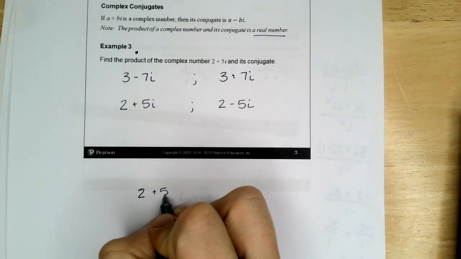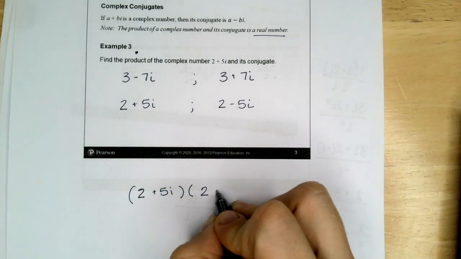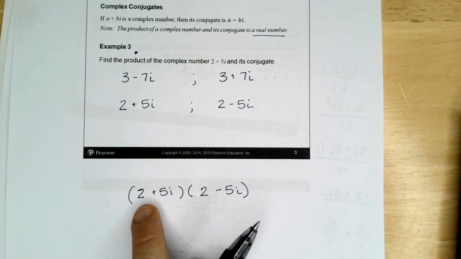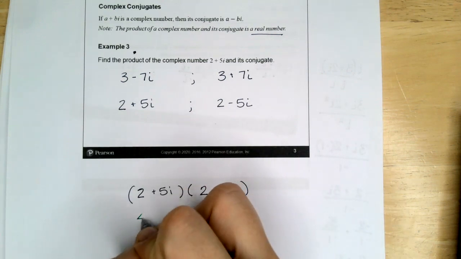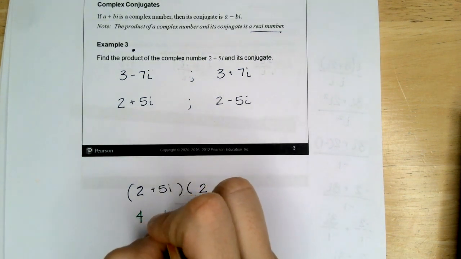So find the product, means multiply, of the complex number 2 plus 5i and its conjugate. 2 plus 5i, product means multiply. Its conjugate is 2 minus 5i because those are the same terms, different sign between them. 2 times 2 becomes 4. 2 times a negative 5i becomes negative 10i.